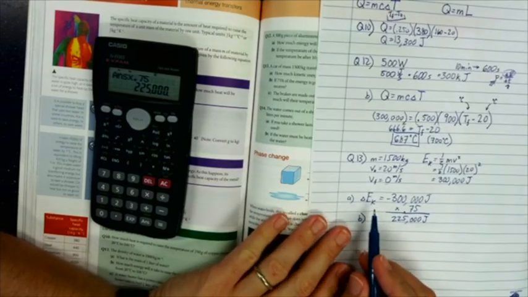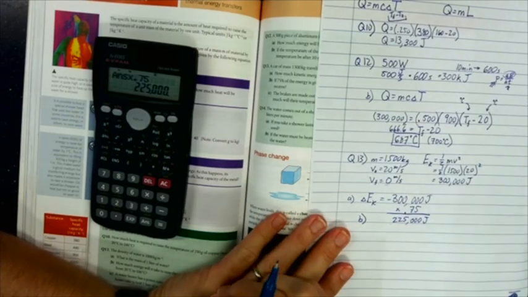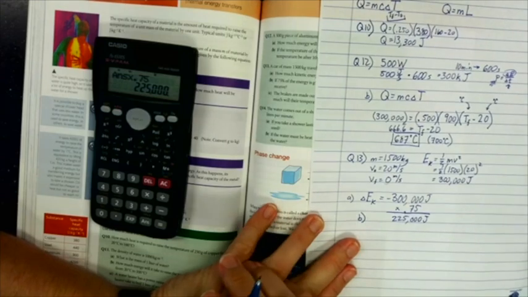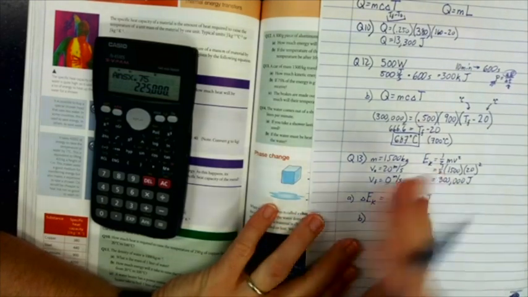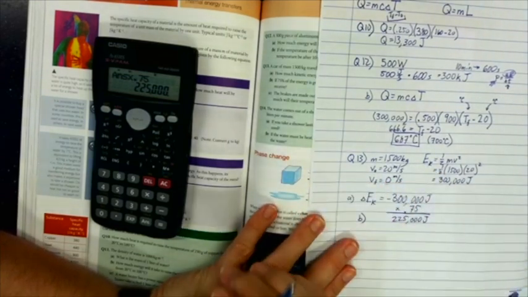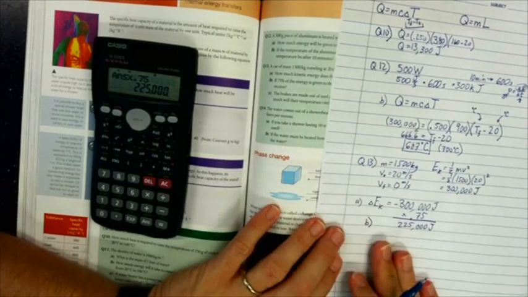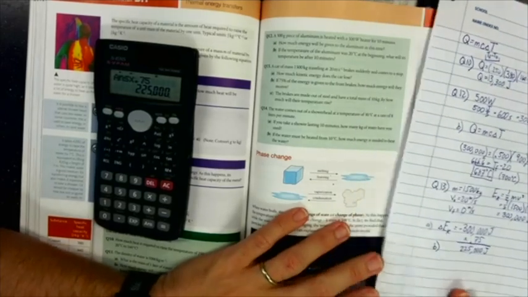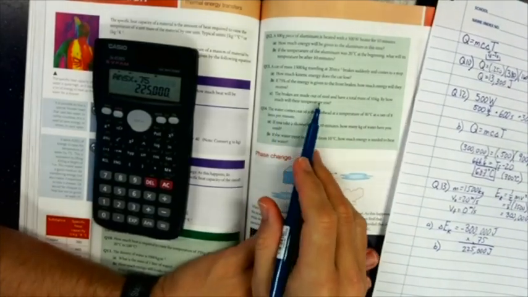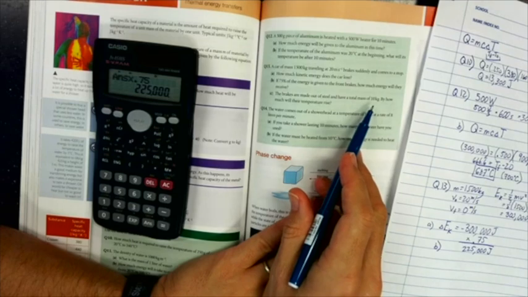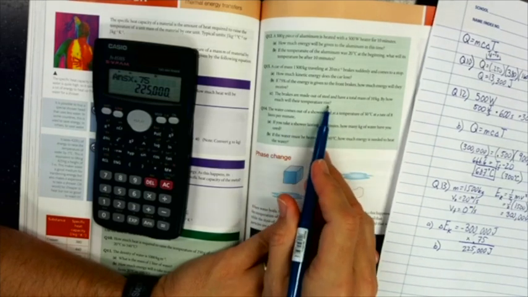Now, you remember we did a question in the initial video, question 4, in which we calculated and kind of ignored that. This is a little bit more realistic, that not all of the energy is going to go directly to the brakes. So here, C: the brakes are made out of steel and have a total mass of 10 kilograms. By how much will their temperature rise?